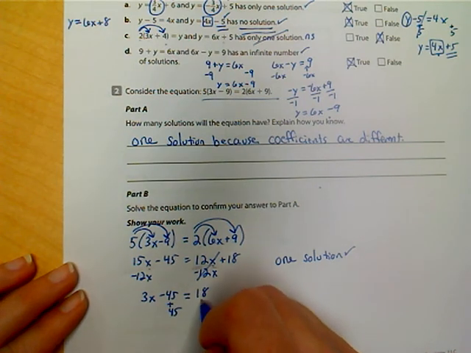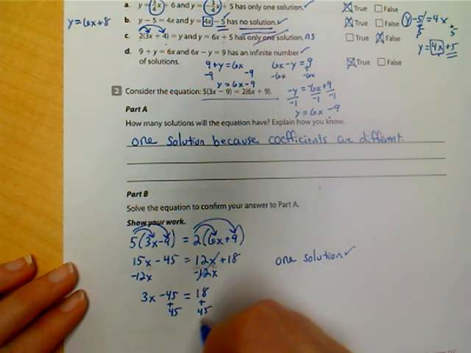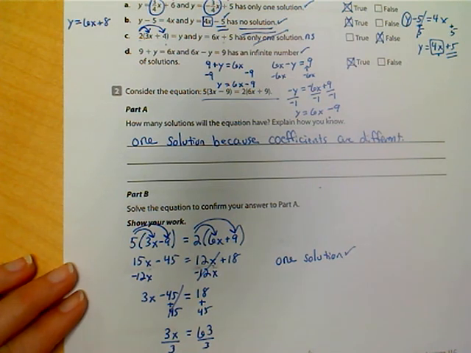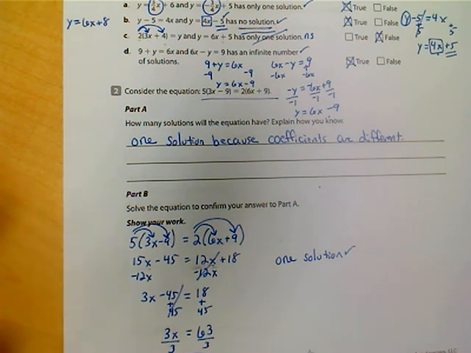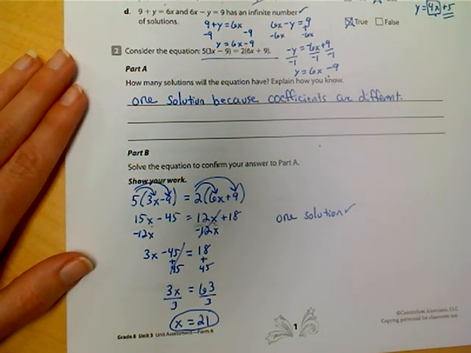Undo addition and subtraction. Add 45 to both sides. 45 plus 18 gives me 63. These cancel out. Last step is to divide by 3. 63 divided by 3 gives me 21. So 21 is my actual answer. It's one solution. And my one solution is 21.